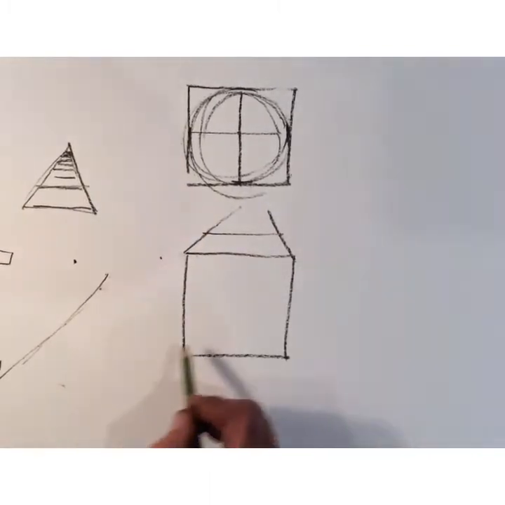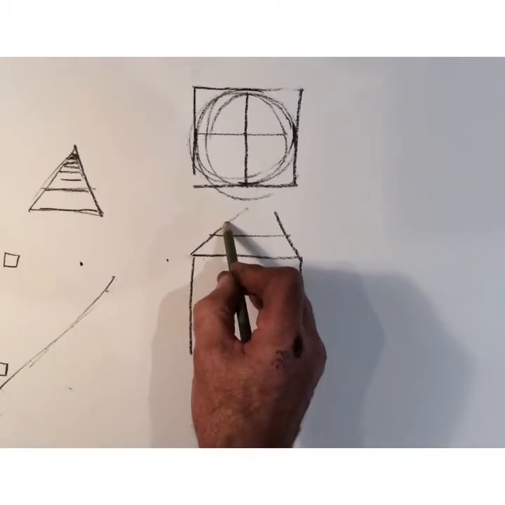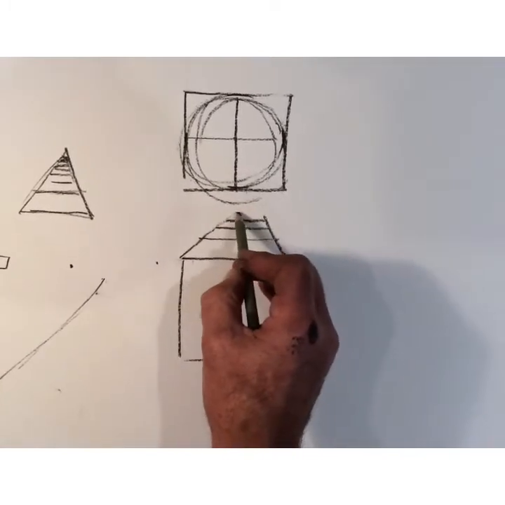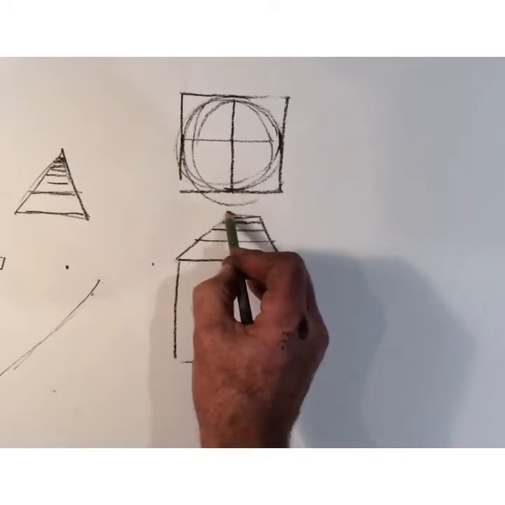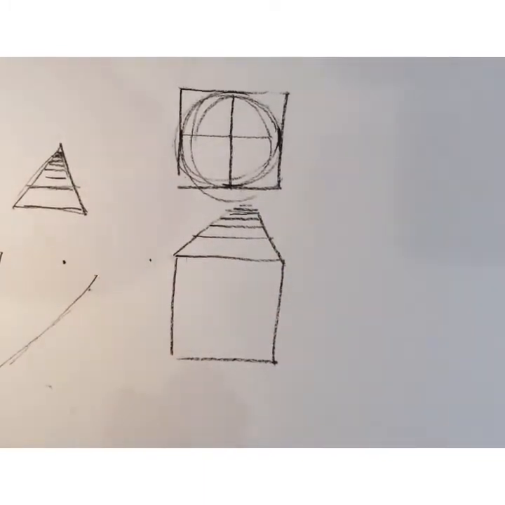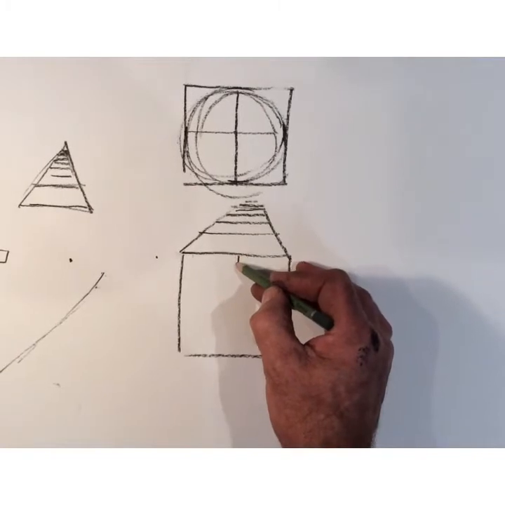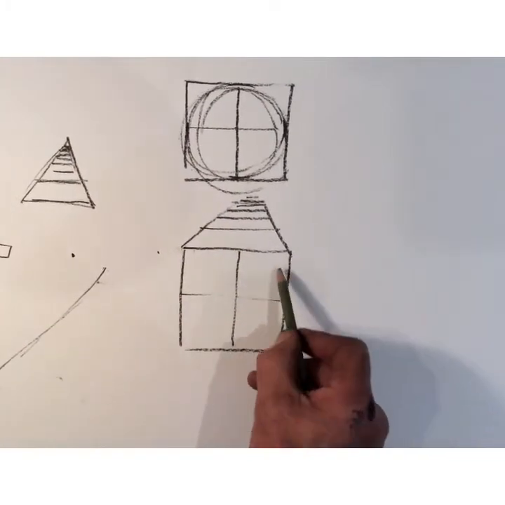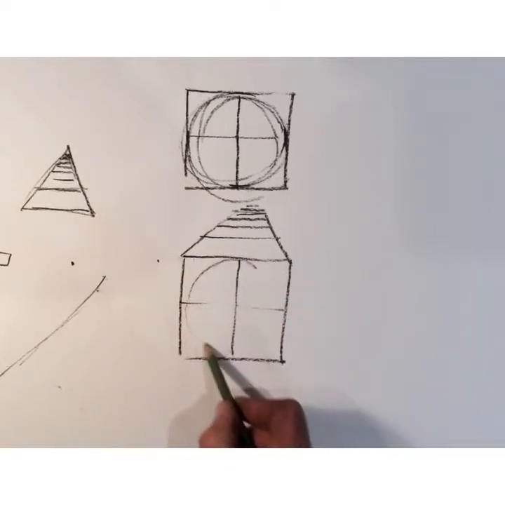So the far side of the square is there, the next square to it, the lines seem closer because they're going into the distance. The further they go to the distance, the closer they get. So if we split this cube into four, the circle touches all four sides.